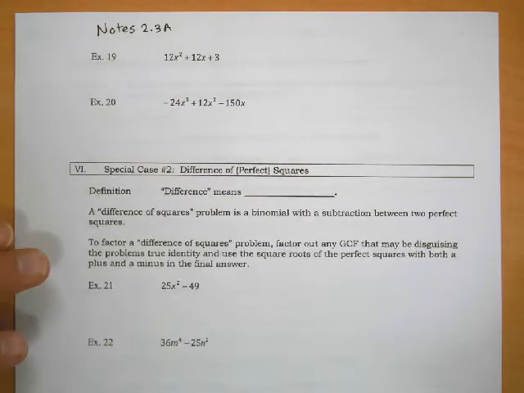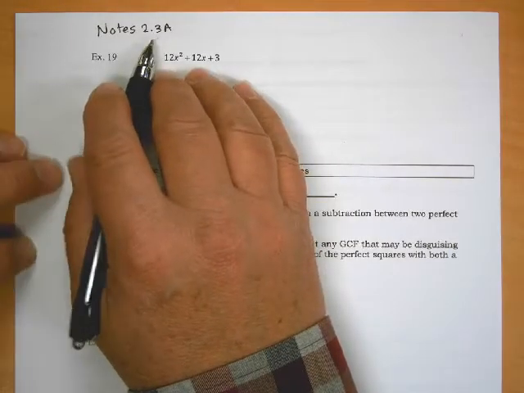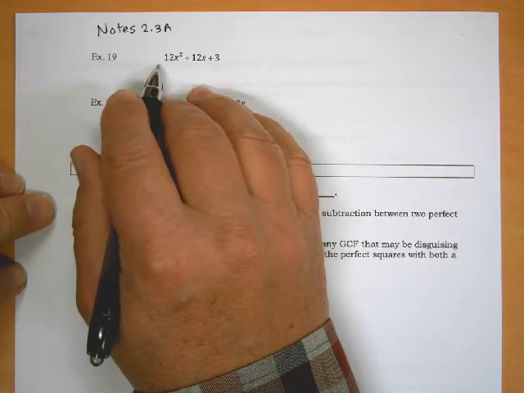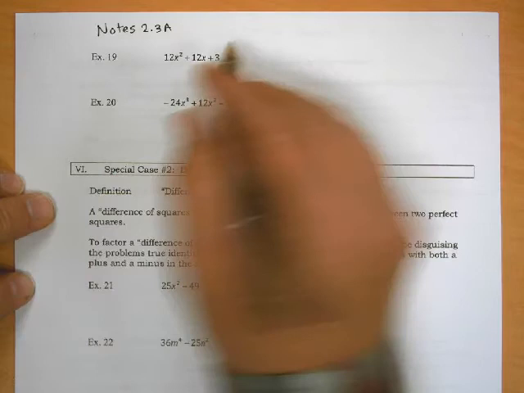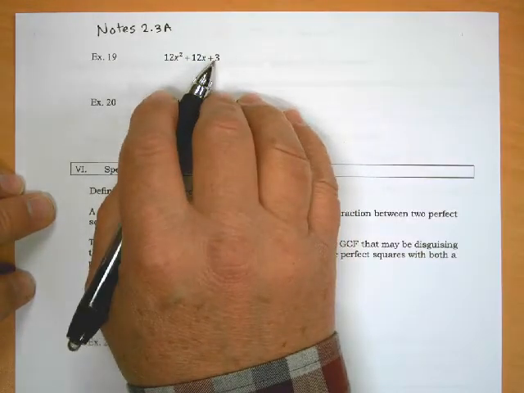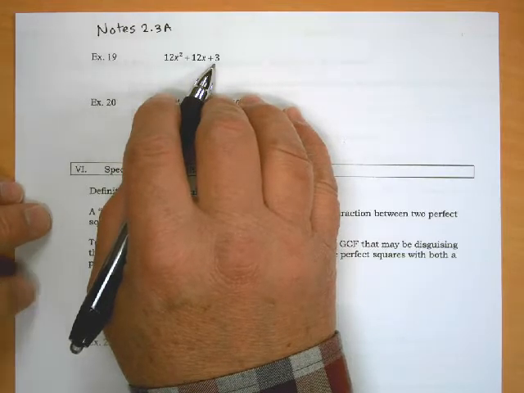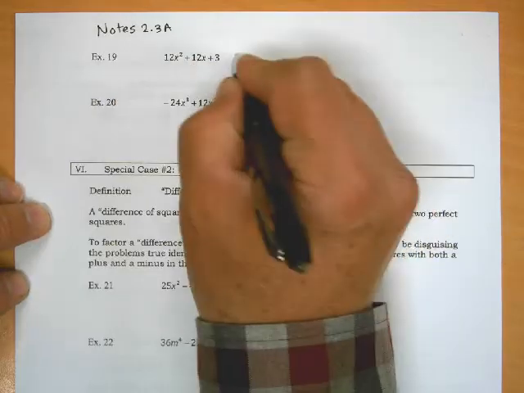Okay, we're doing the last page of the 2.3 notes for Algebra 2. This is Mr. Peterson. And what we're going to do here is factor out the greatest common factor to start with. And you pick on the little guy. The only numbers that go into 3 are 1 and 3. You won't use the 1 when you're doing this. So these all divide by 3, and you're going to start by doing that.